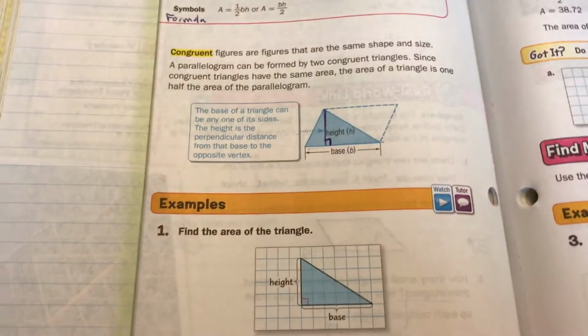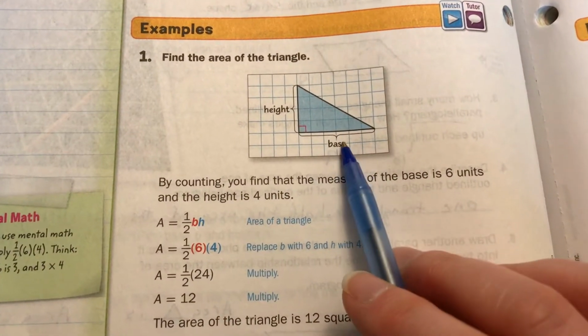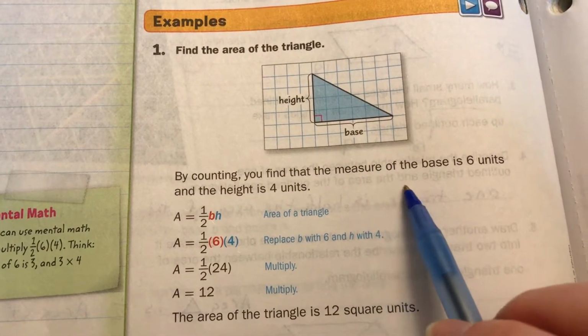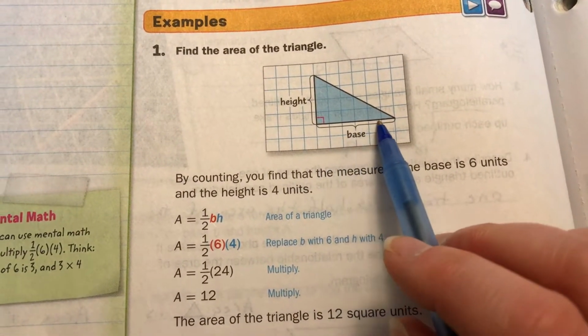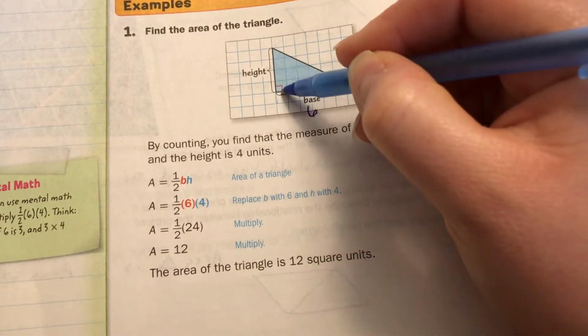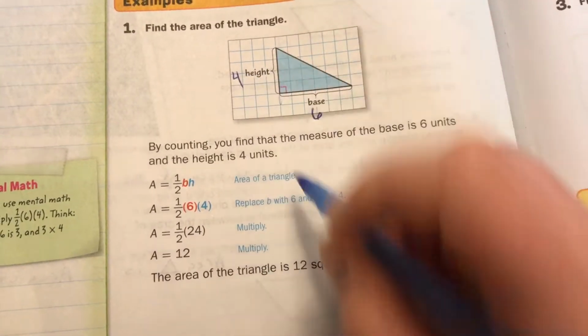All right, so let's plug in our formula. Let's find the area of this triangle right here. Now, let's count. You can find that the measure of the base is 1, 2, 3, 4, 5, 6. And look, we already have a perpendicular height here. So the height is 1, 2, 3, 4 units.